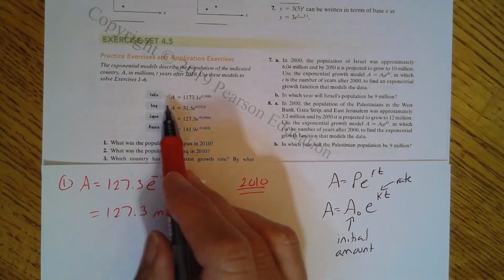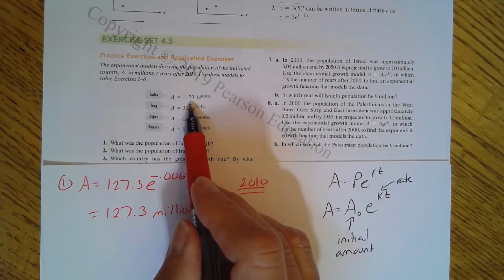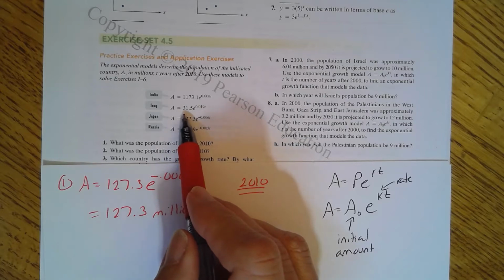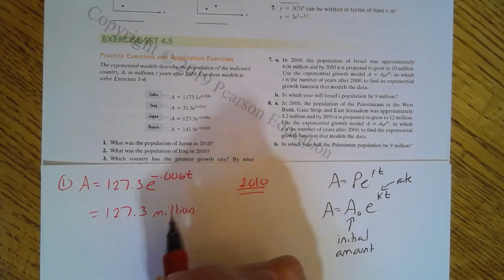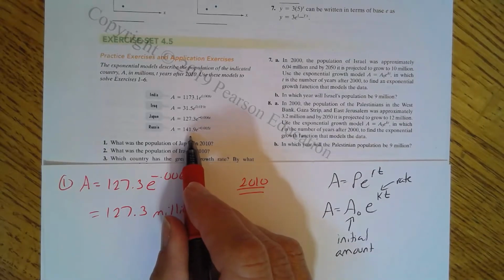So what is India's population? Well, it would be 1,173.1 million starting in 2010. Iraq would be 31.5 million. In Japan, we just figured out, and Russia would be 141.9 million.